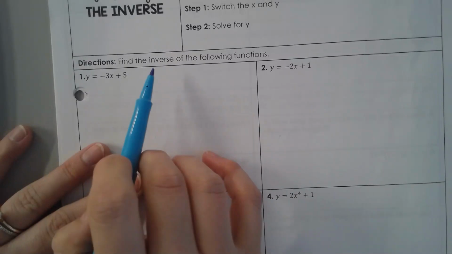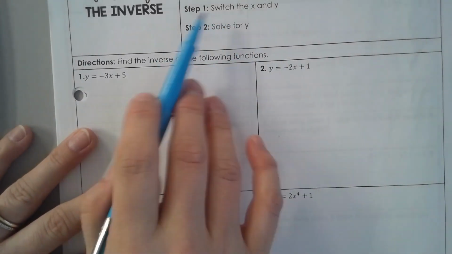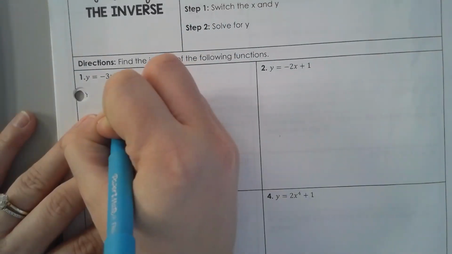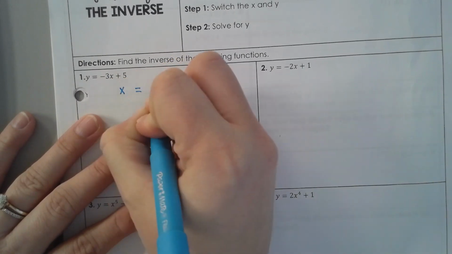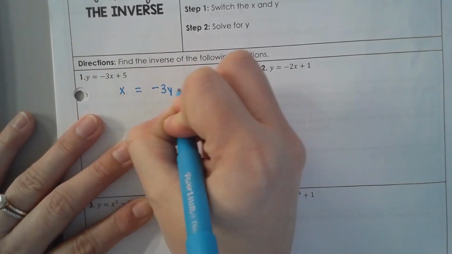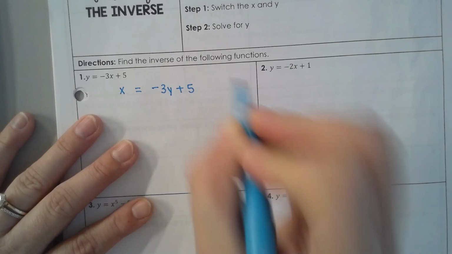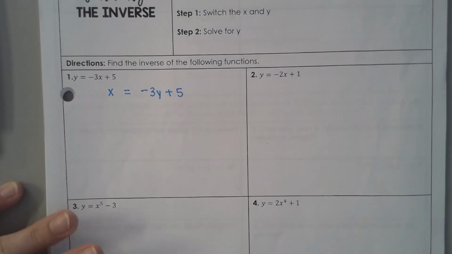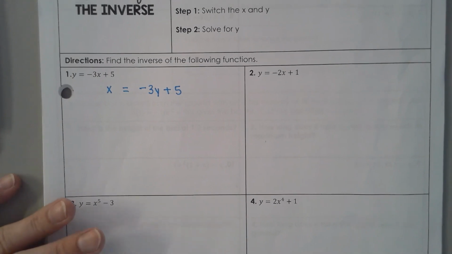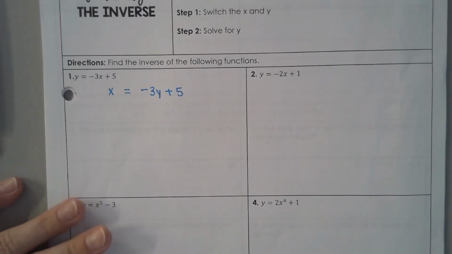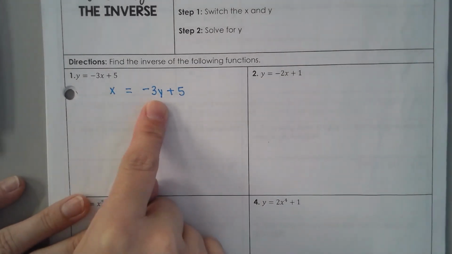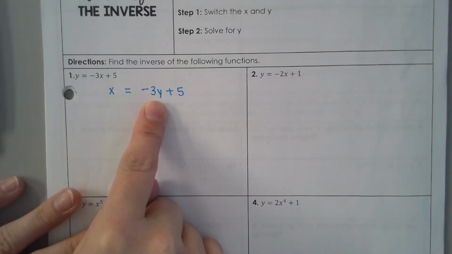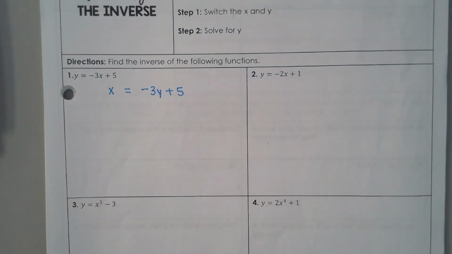The first thing I need to do is switch the x and the y, because in the inverse, the x and y are switched. Now I need to solve to get y by itself.